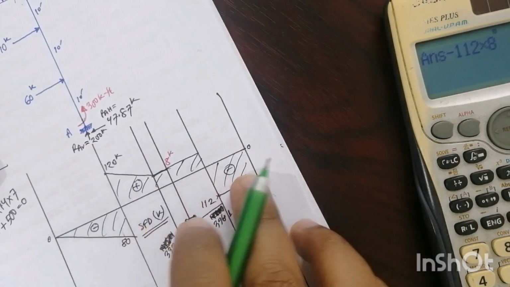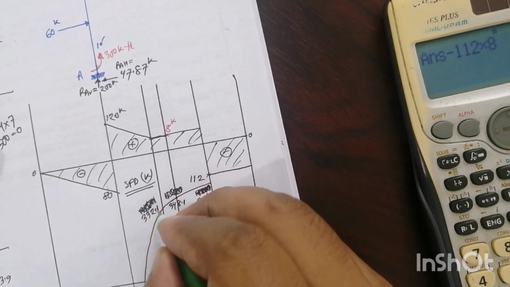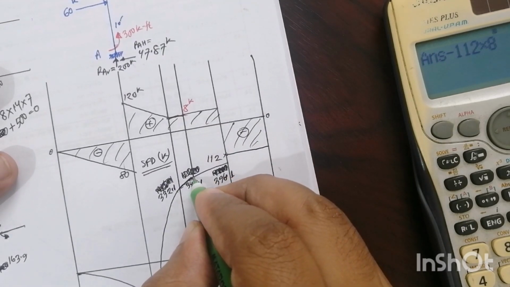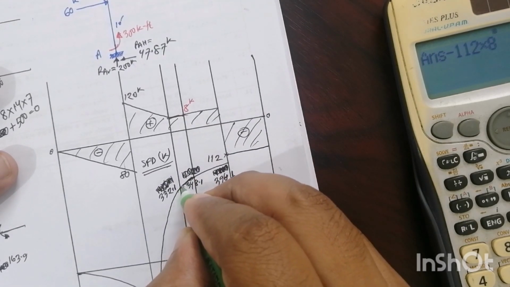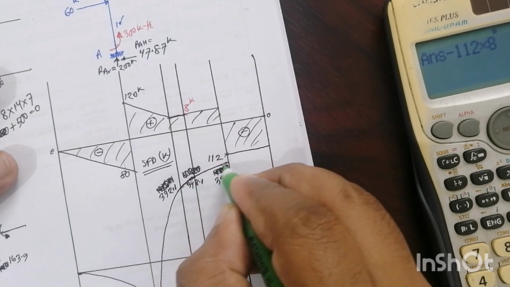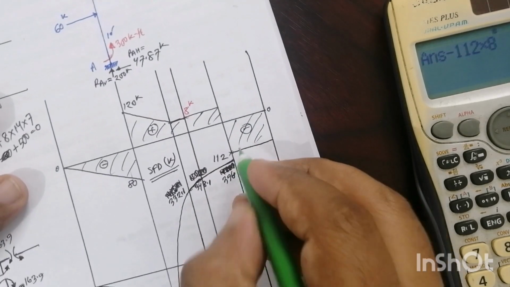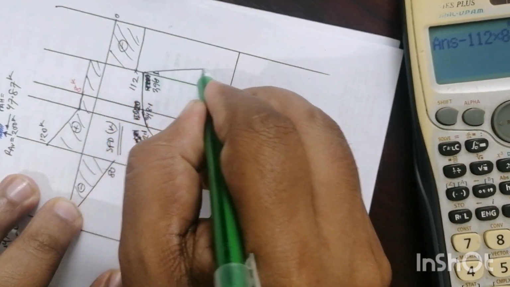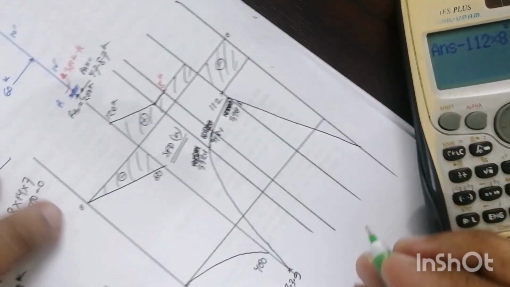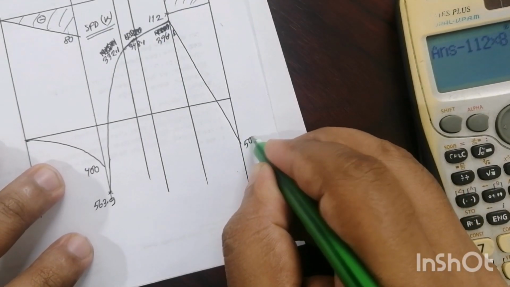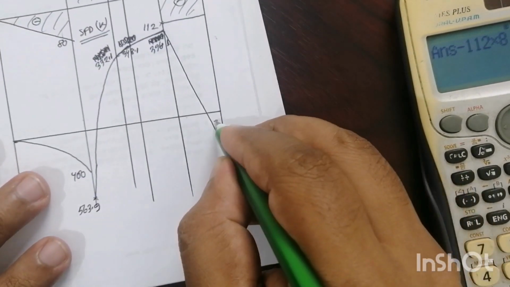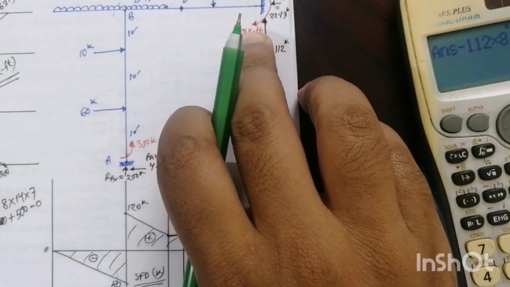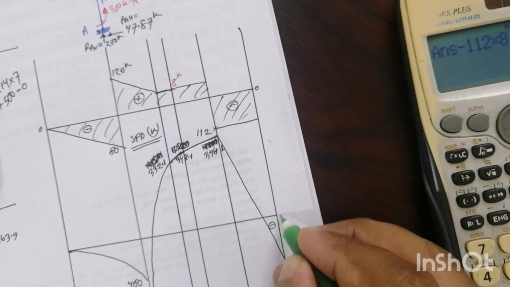And this is straight, this is also straight. Sorry, this is inclined, not curved, and this is also straight, negative 500. This 500 is made 0 by this 500, so this is okay.